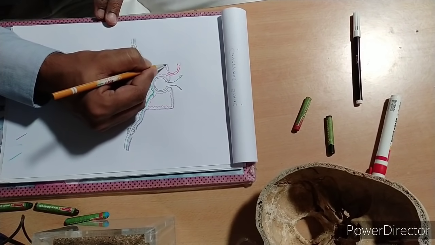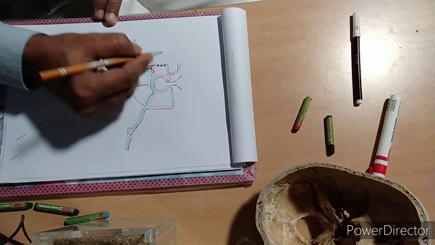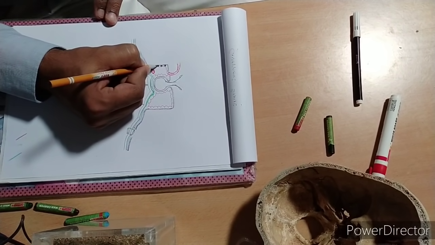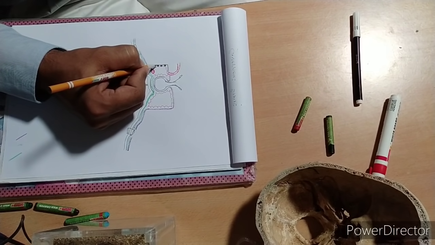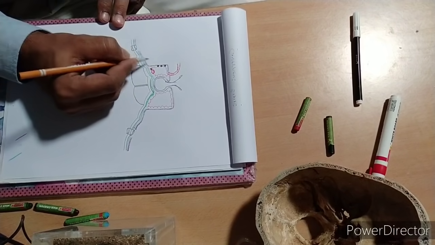Okay, so these three branches, the frontal and the lacrimal division pass outside the ring here, and the nasociliary passes through the ring between the two divisions of the oculomotor nerve here. So this is the ophthalmic nerve.